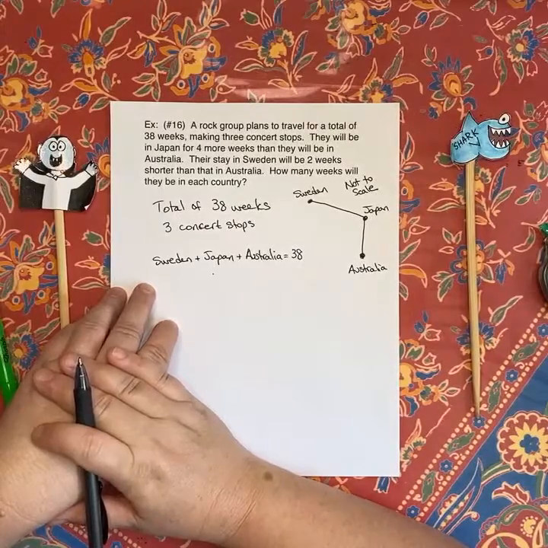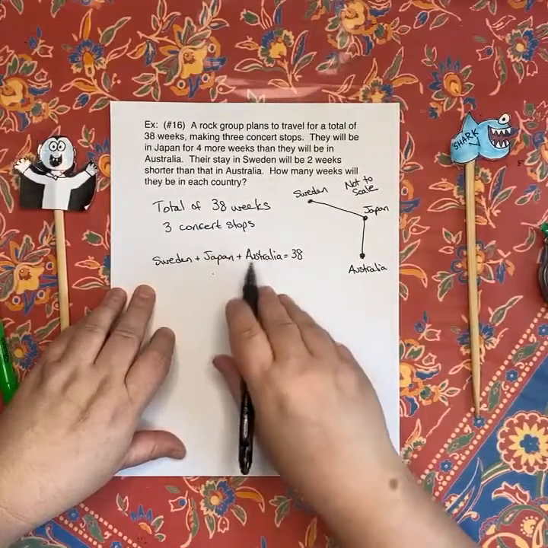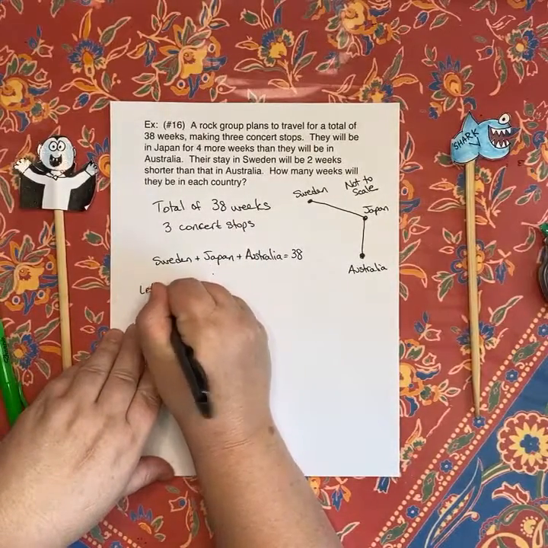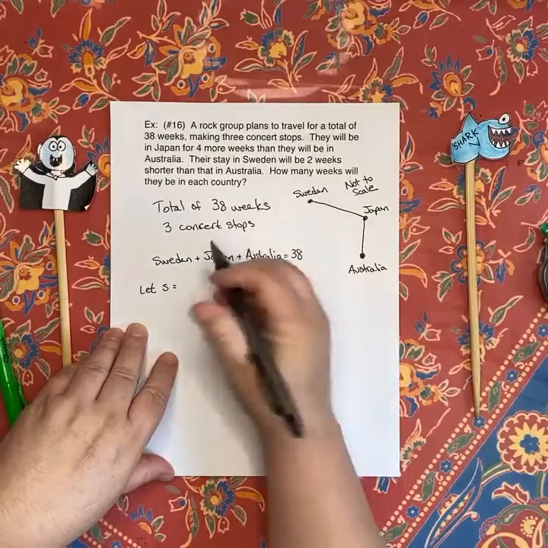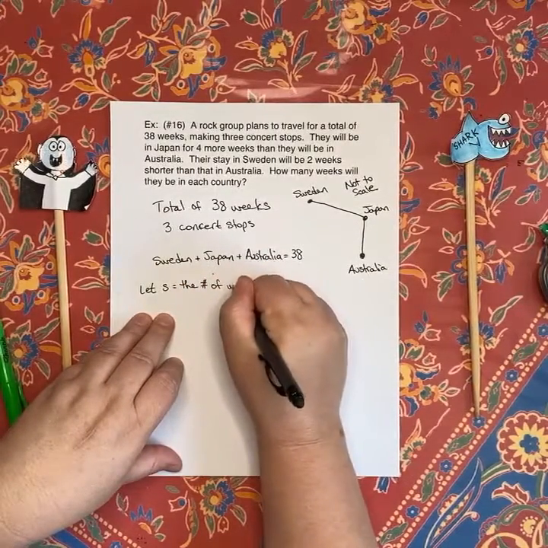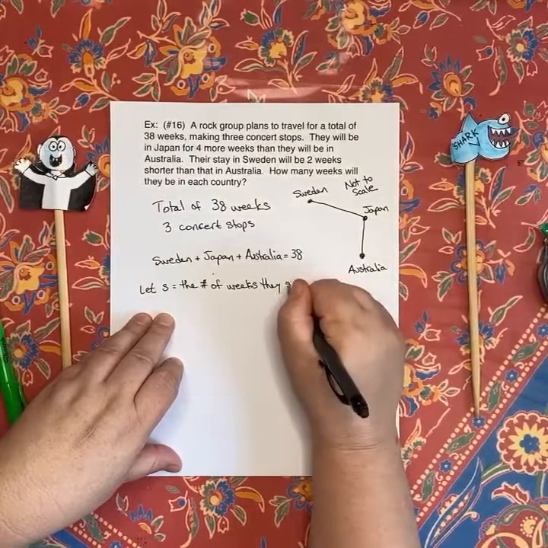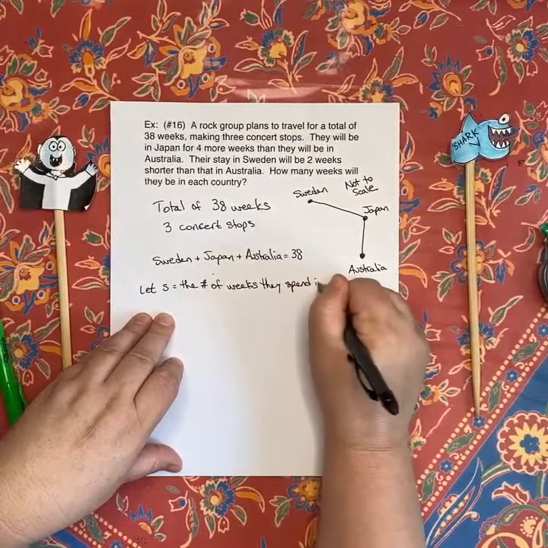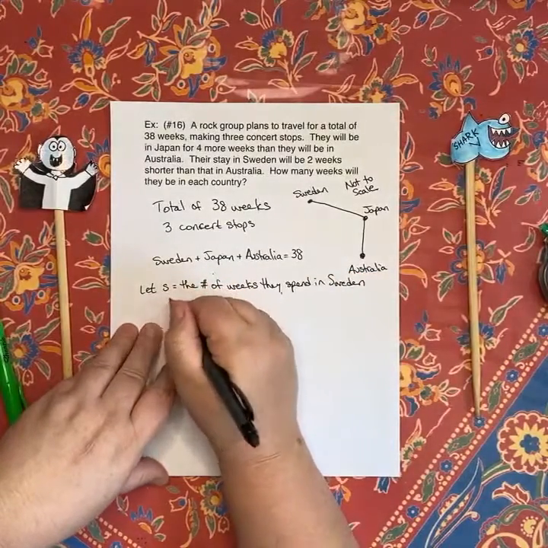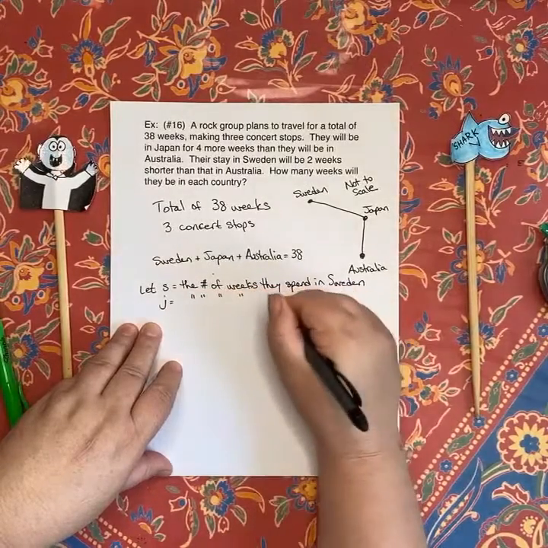And I'm realizing, when I write this down, I really should have some variables. I shouldn't be using whole words. So I'm going to say, let S be the number of weeks they spend in Sweden. Okay, and then I'm going to say J. These are ditto marks.